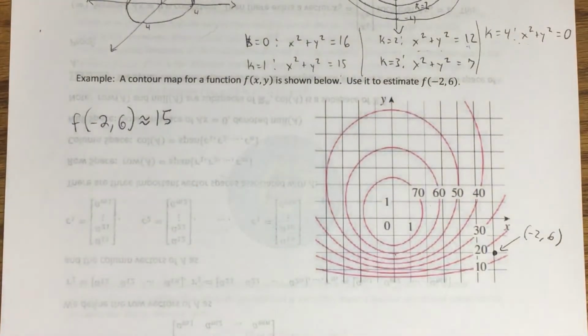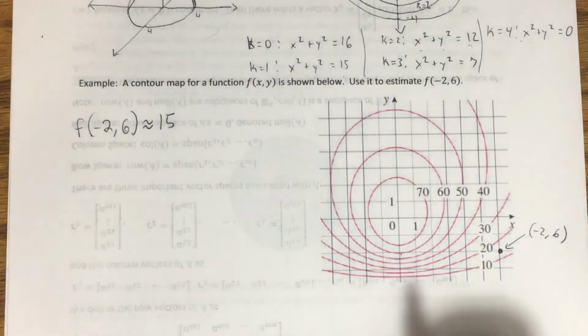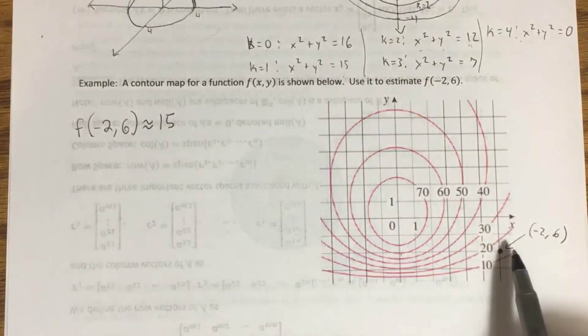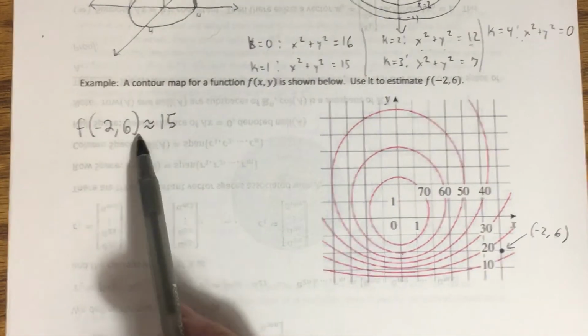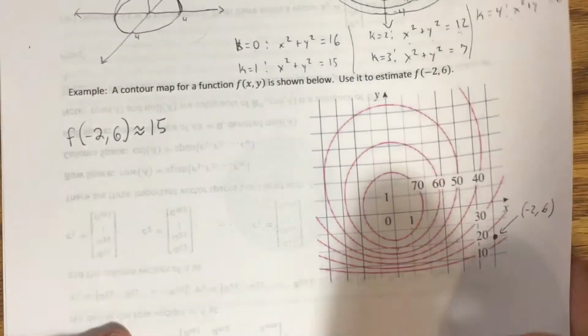15. Now I don't know how good that approximation is because, again, I don't know what's going on between these two level curves, between 10 and 20. It's unlikely that we're experiencing weird changes in elevation from 10 to 20. It seems like it would be a fairly steady uphill climb from here to here, but we don't know that for sure. So the best thing I could do is say that it's approximately 15. Okay.